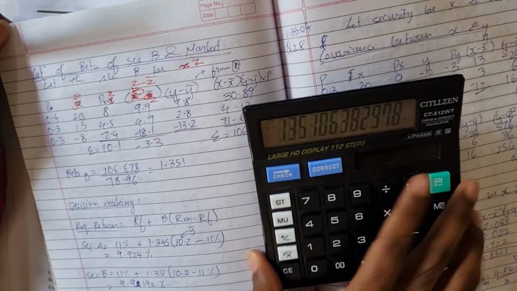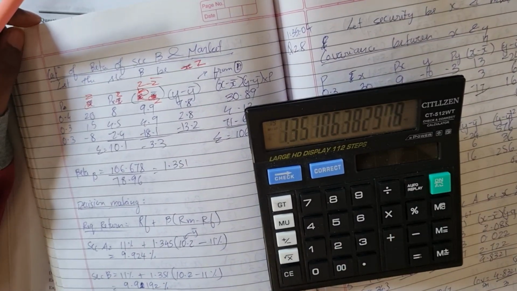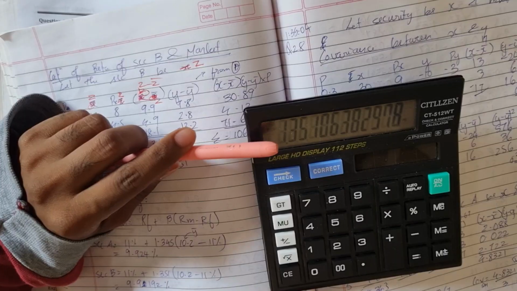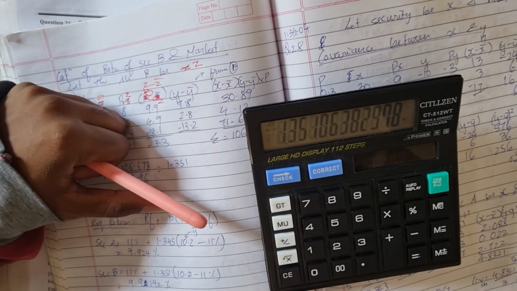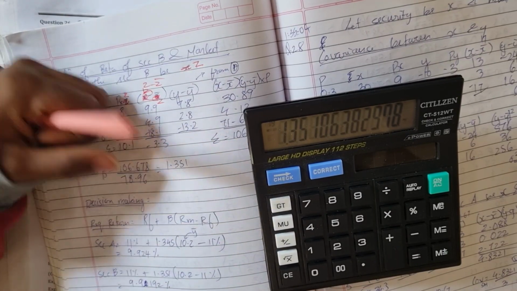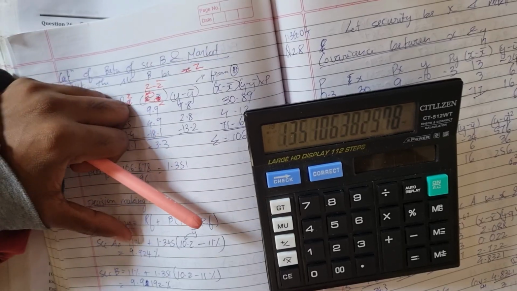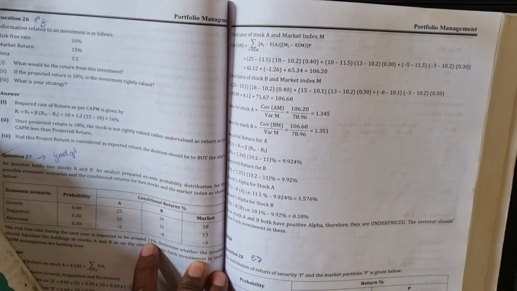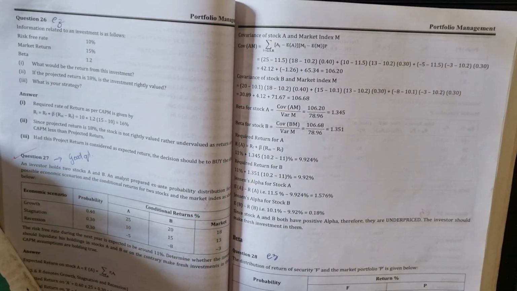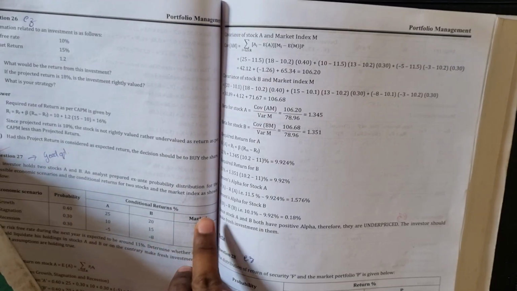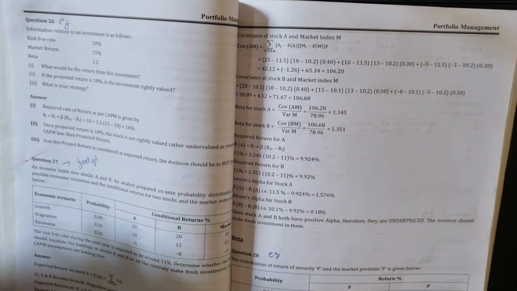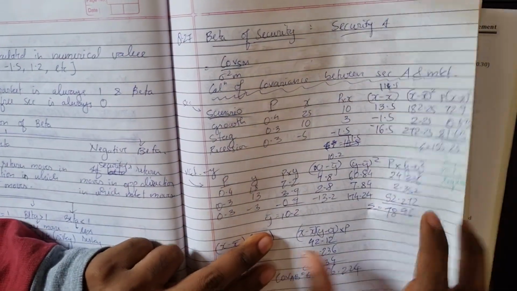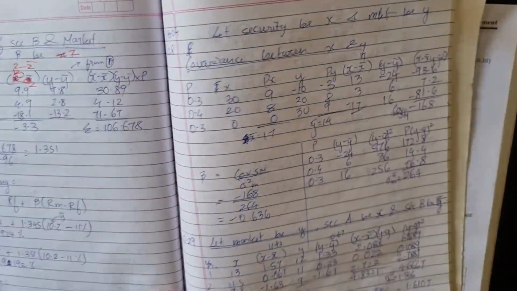Firstly, we'll find the required rate of return. We found beta, okay. So now what we'll do, we have RF, right? We have RF as 11%, given in the question. Now beta we have of each security, and RM we have, right? Do we have RM? Market return we have, 10.2. Okay, we have all the data.